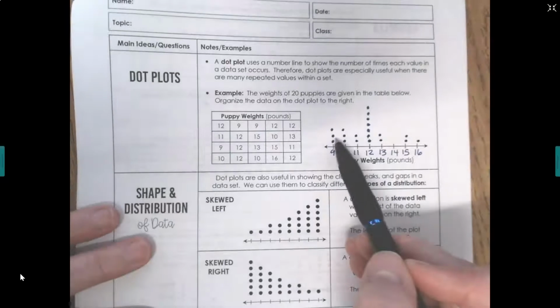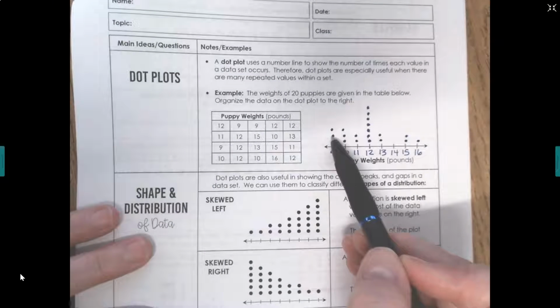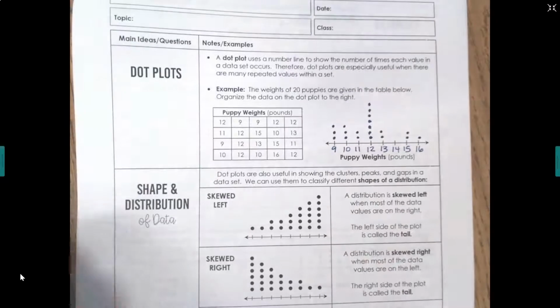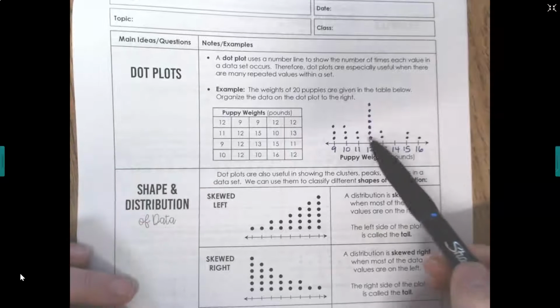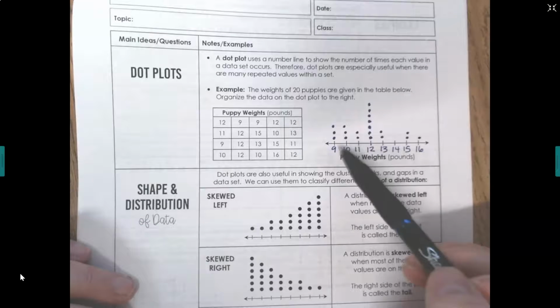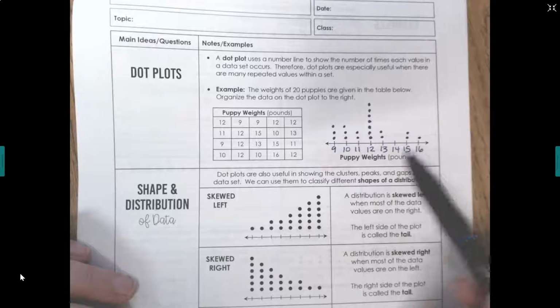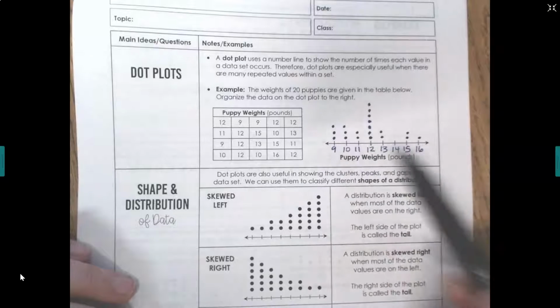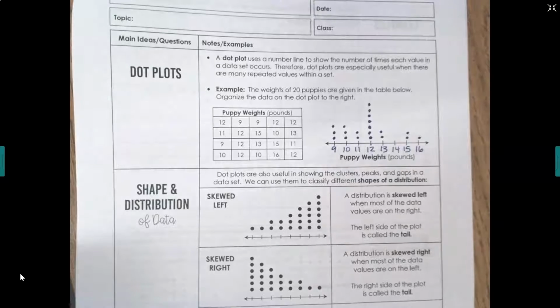Okay, so when we look across here, let's look at the second point. You notice how they're all at pretty much the same height going across. That's what I'm saying. We want to keep them equal and even to each other. So we can tell just by looking at this. Obviously there's more 12s than any other weight, 12-pound puppies. 9 and 10 is the same. We can see that their tops are even without actually having to count all the dots.